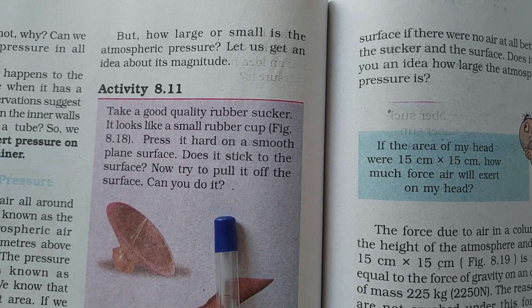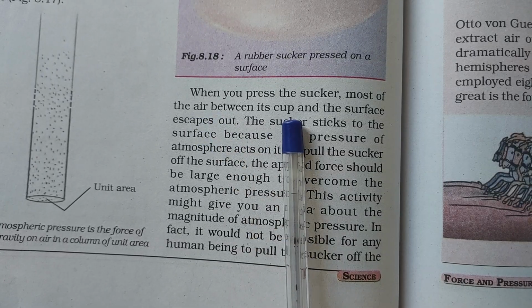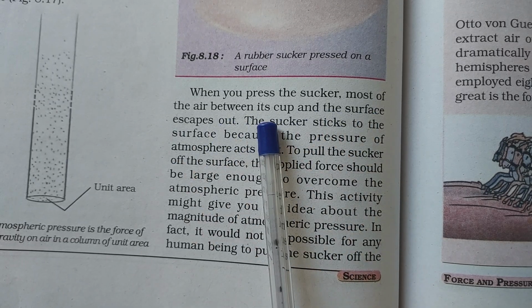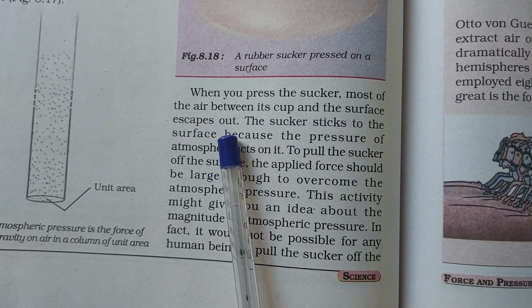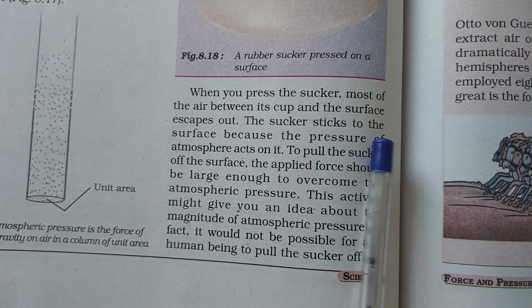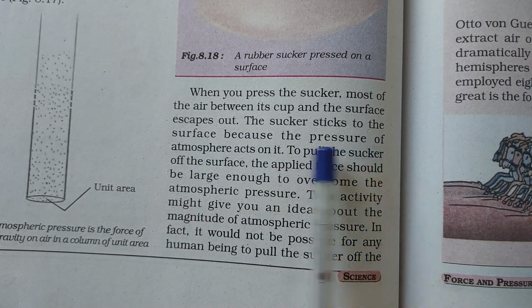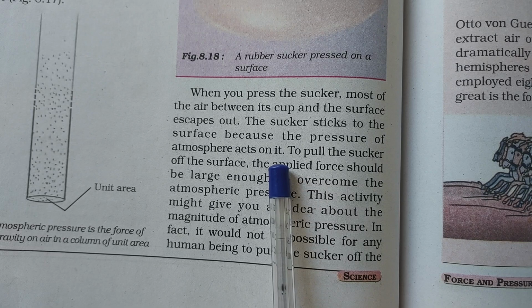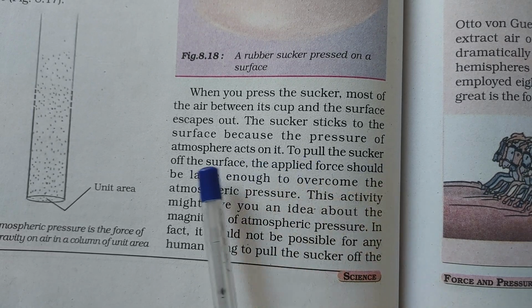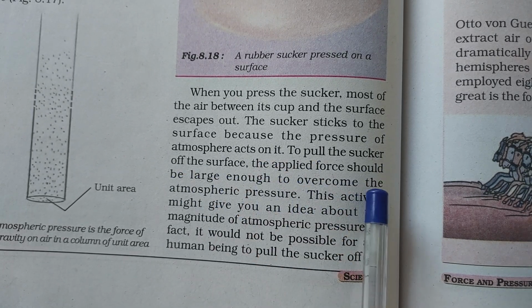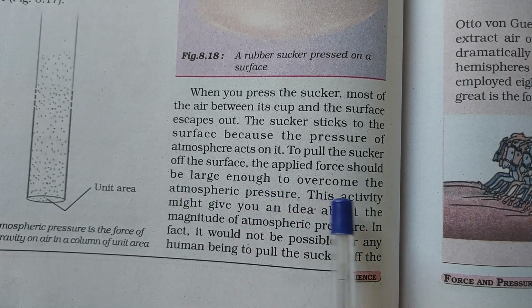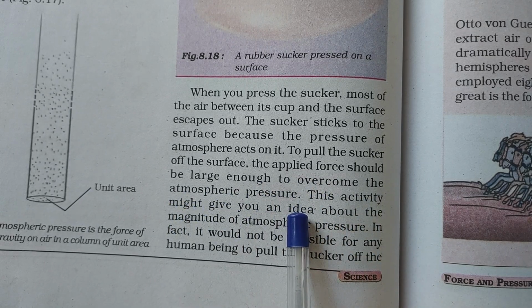Can you do it? When you press the sucker, most of the air between its cup and the surface escapes out. The sucker sticks to the surface because the pressure of atmosphere acts on it. To pull the sucker off the surface, the applied force should be large enough to overcome the atmospheric pressure.